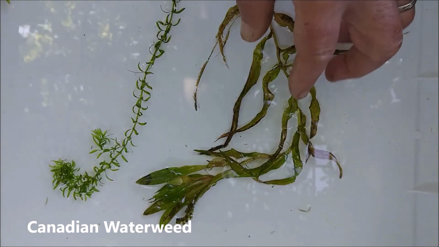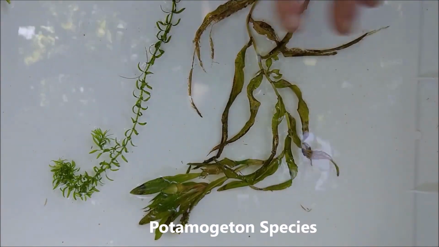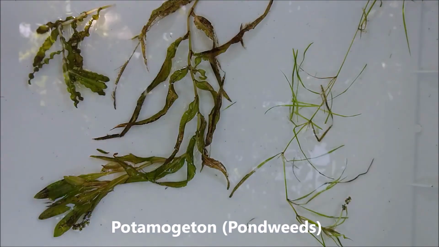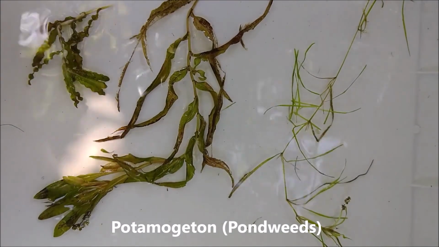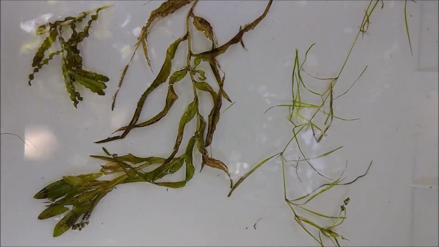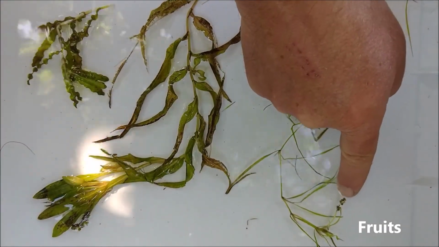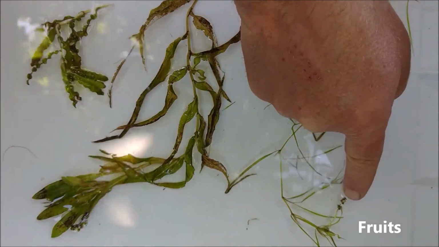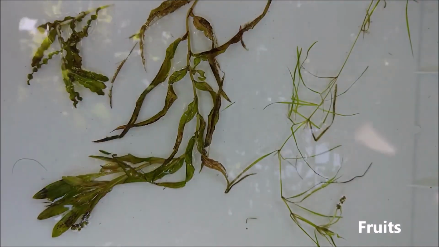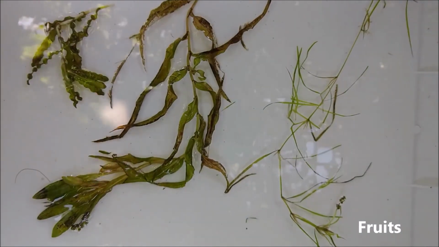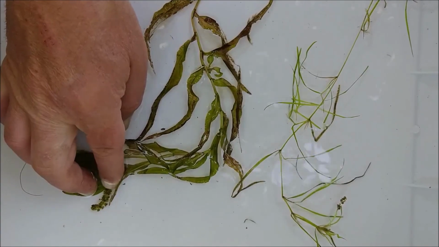The one on the left here is a species of Potamogeton, and there are a lot of different species of Potamogetons. Right here we have three different species of Potamogetons or pondweeds, and some of the key characteristics for distinguishing the species are the fruits up here. In this particular specimen, these are immature fruits, but the shape of each individual fruit, which you would look at with your hand lens, will be indicative. Here is another example of the fruits.